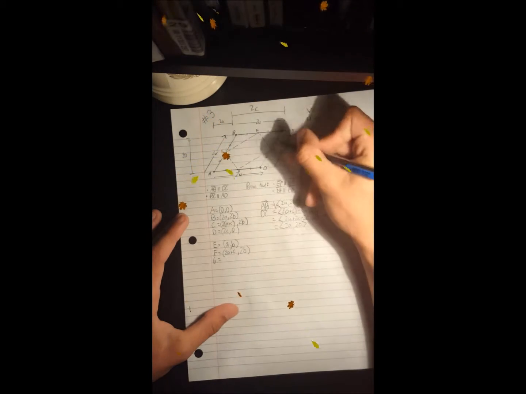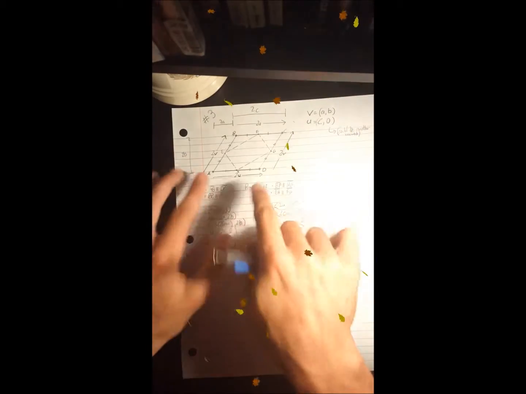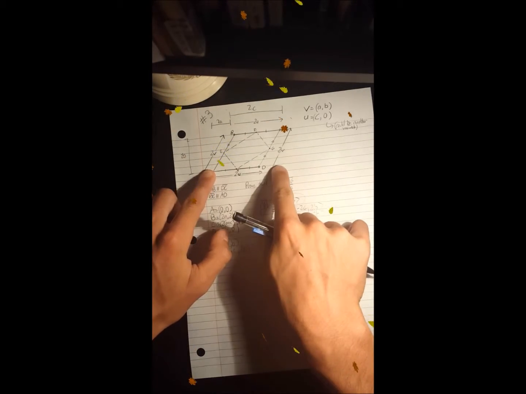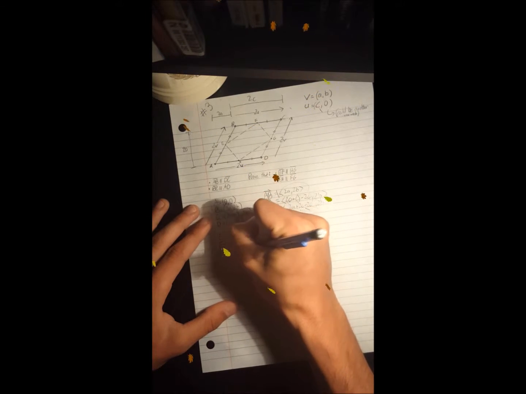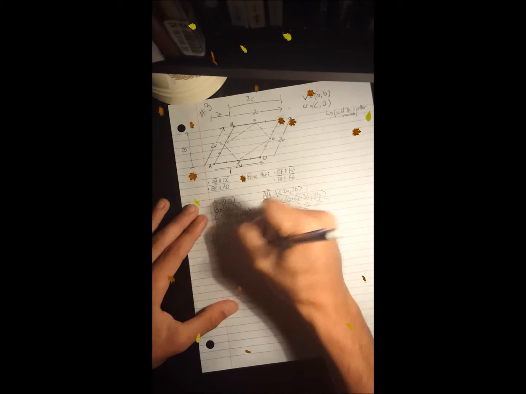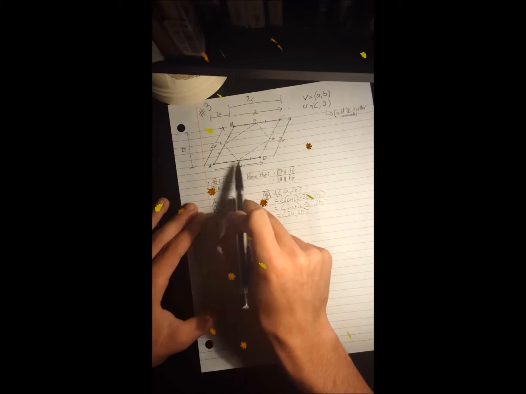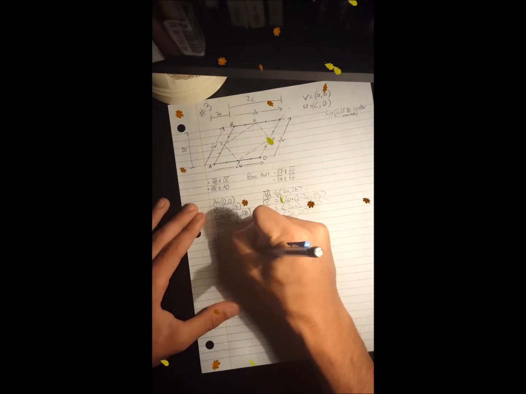G, this point right here, is 2c, this length of u, plus a, so a plus 2c, and for the y value, it's just b. And H is right here, so that would just be (c, 0).